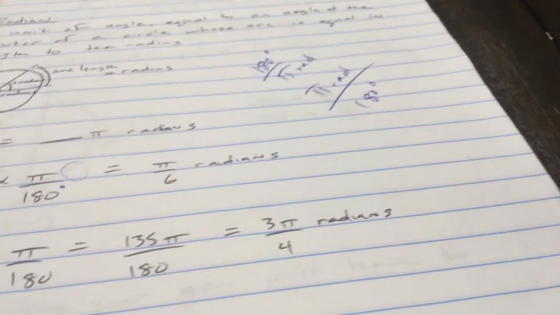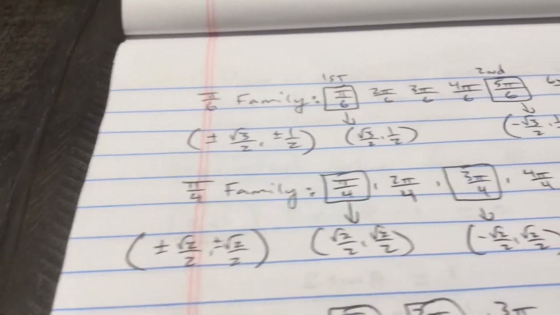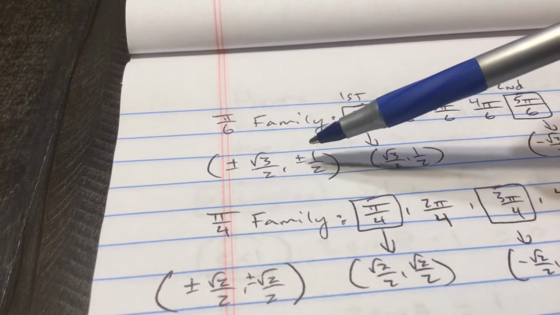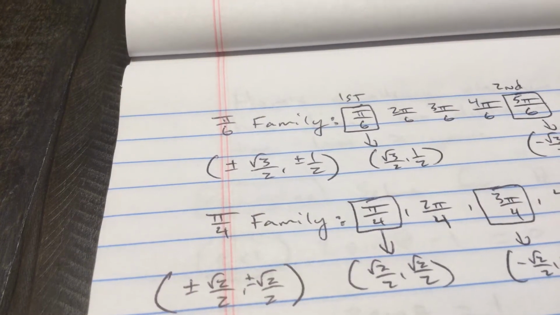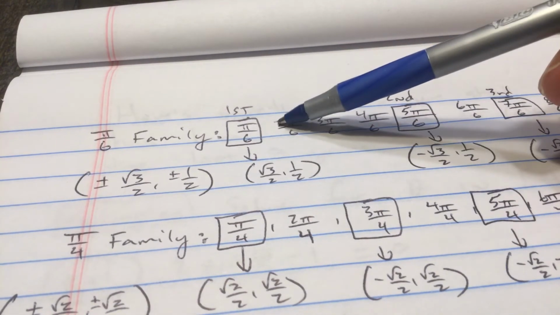Let's talk about these families. It is going to be important for you to memorize these families. All right, so the first family we saw on the unit circle is the pi 6th family. And in the pi 6th family, cosine is always plus or minus root 3 over 2. Sine is always plus or minus 1/2. Now, to figure out what else is in the pi 6th family, keep adding. Start with 1 over 6 and keep adding a 6th.